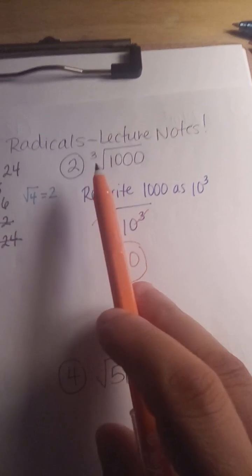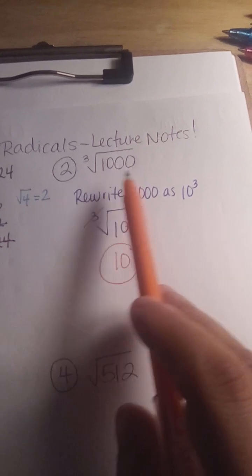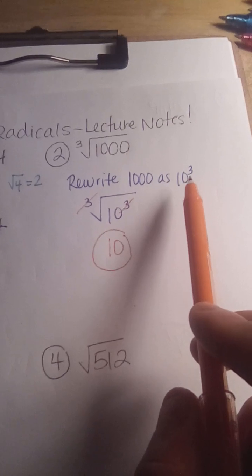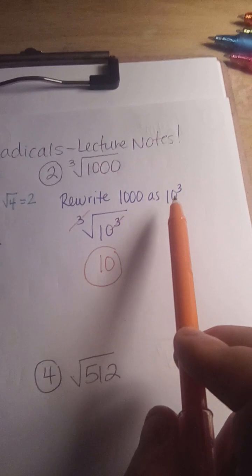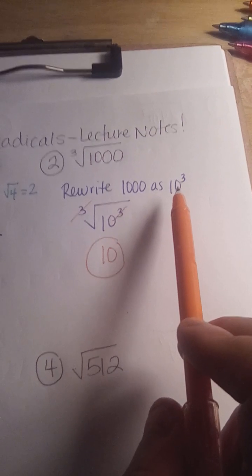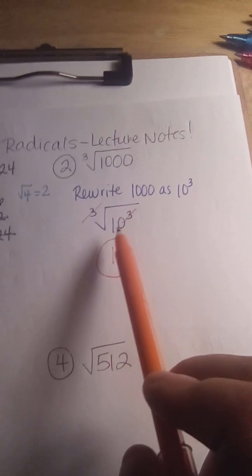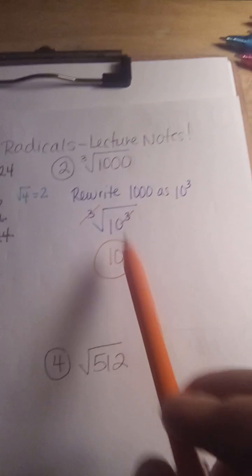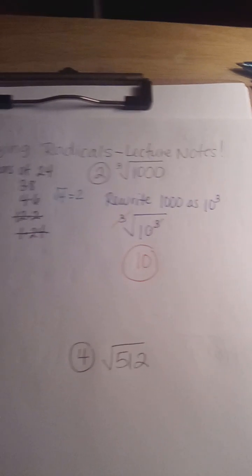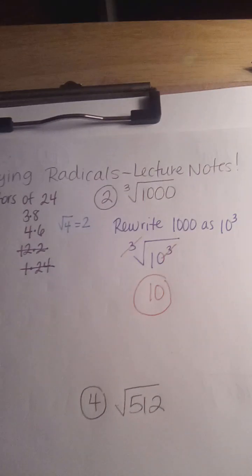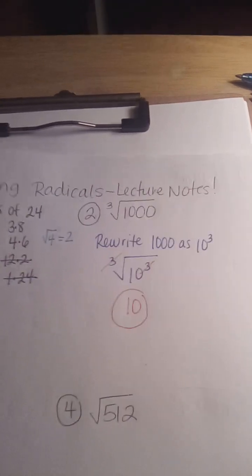Any questions on number 2? That wasn't too bad, right? So basically when you see this, the index is 3 and there's 1,000 inside the radicand, you can rewrite it as 10 to the third, 10 cubed, or 10 to the third power. And then once you get that part done, you put the index and the square root, the radicand, and 10 to the third power, or 10 cubed, and then you cross out the common number, which is 3, and that's how you get the number 10. Any questions on number 2?